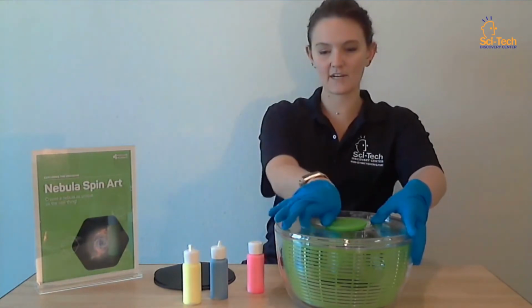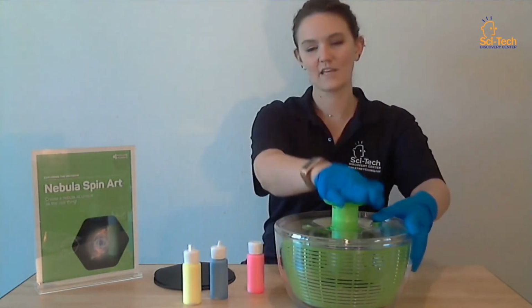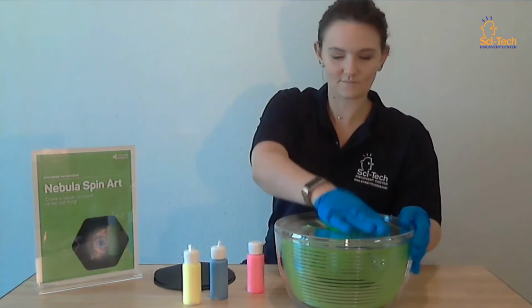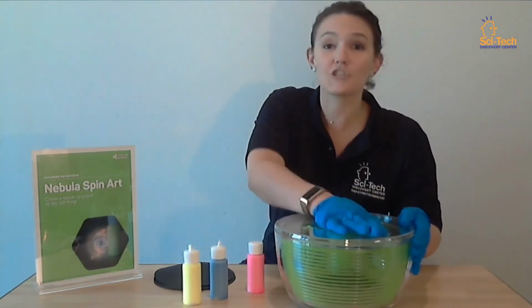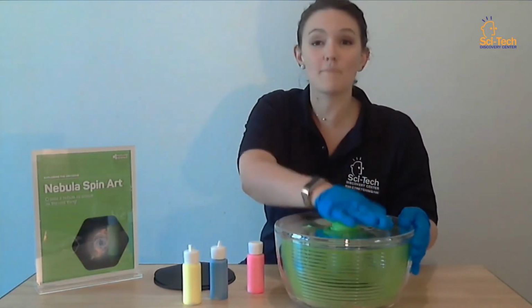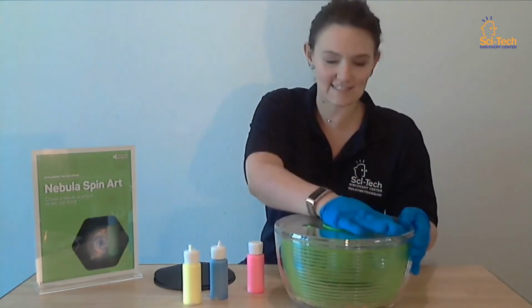I get that in there, and then I can start pumping. Now you can do this as much as you want, but you just need to do it enough to make sure that your paint spreads.